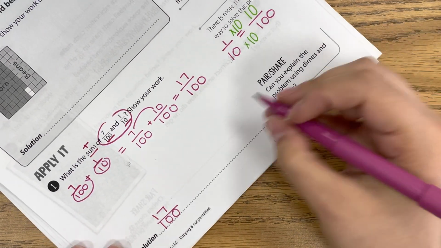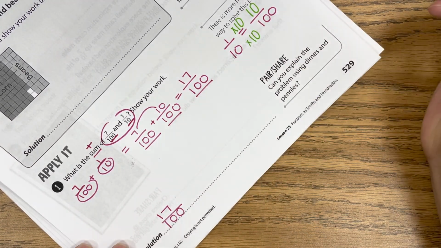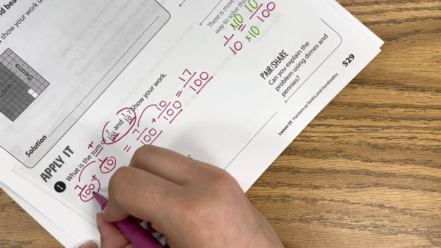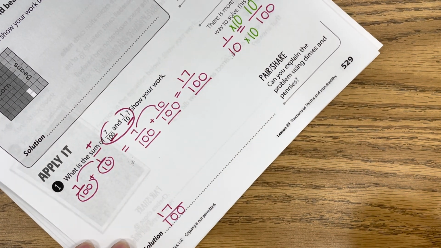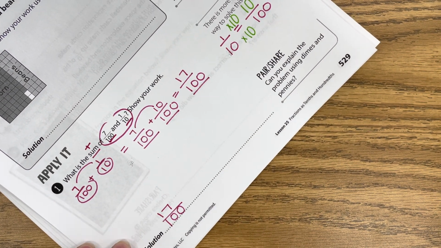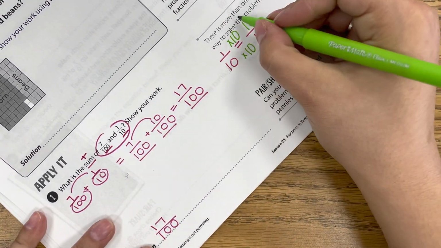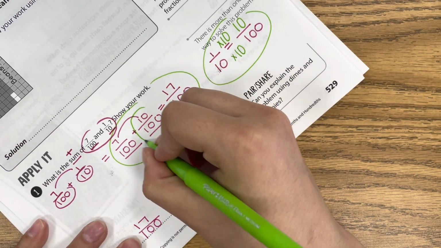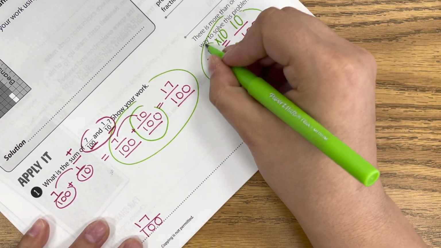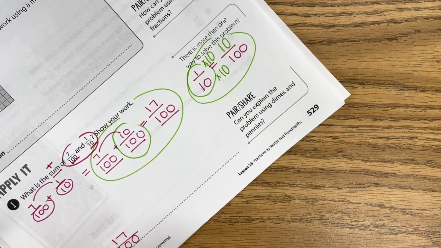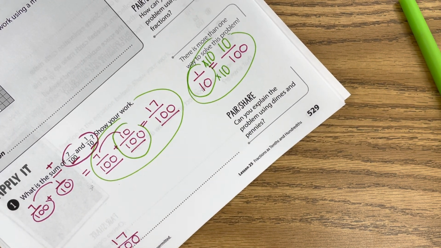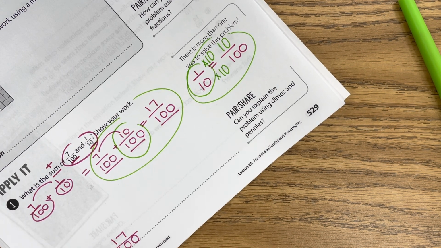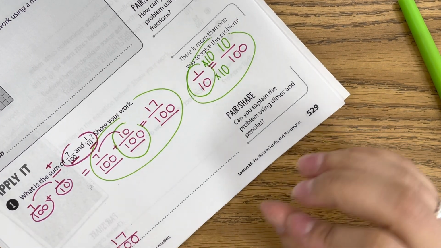Okay? So remember, we need these to be the same. If they are not the same, we cannot add them, because guess what? Then we would add the 7 and the 1, which is 8, and then we would add the 100 and 10, which is 110, and that is completely wrong. So we have to do it this way. We have to make an equivalent fraction and then substitute that equivalent fraction from what we worked with before, okay? So this one has a little bit of an extra step because you have to make sure your fractions are both in hundredths before you can add, okay?